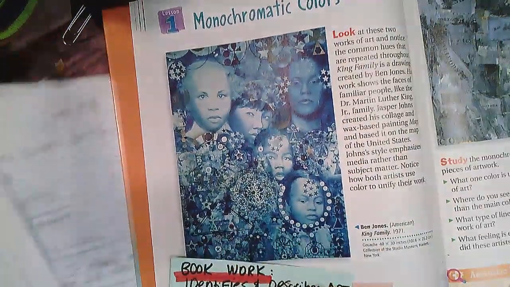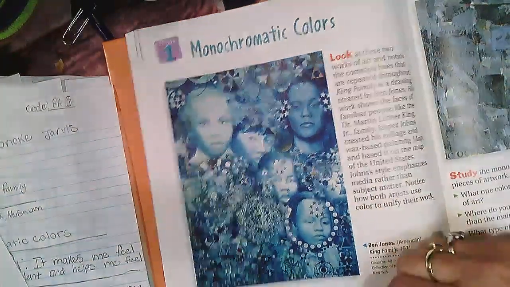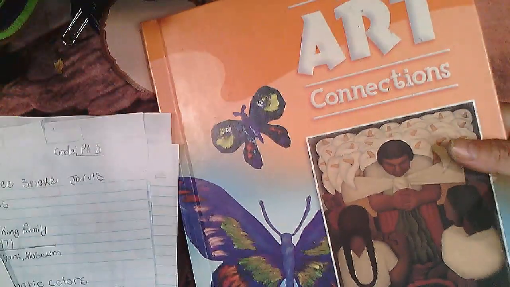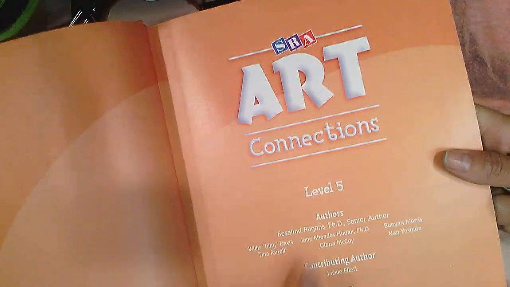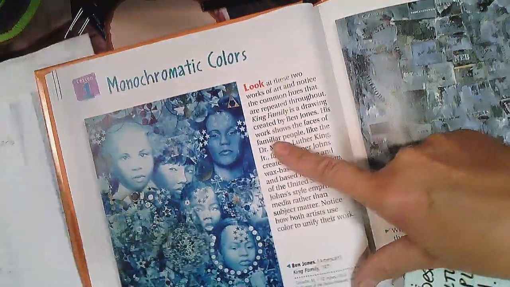We are studying today, and we are really excited about monochromatic colors. And we're gonna open our books, our special books. These are fifth grade standards. Okay, fifth grade, level 5, fifth grade standards for our visual arts class.